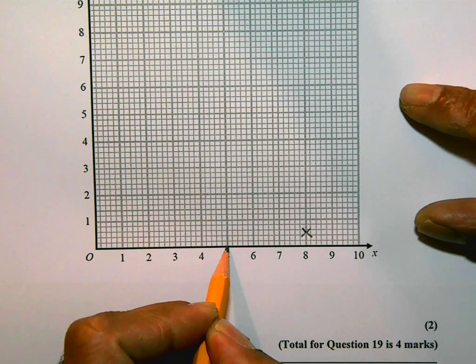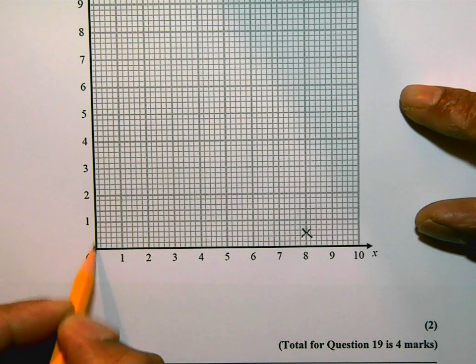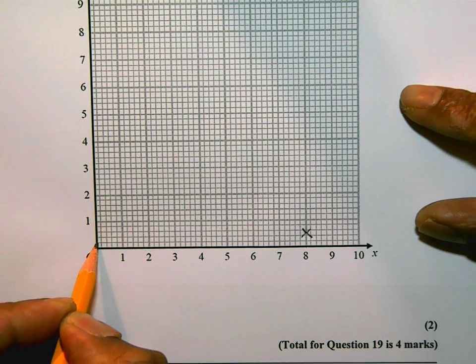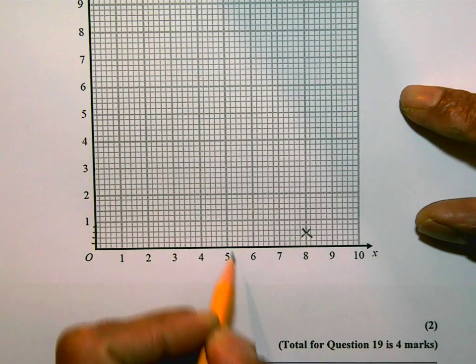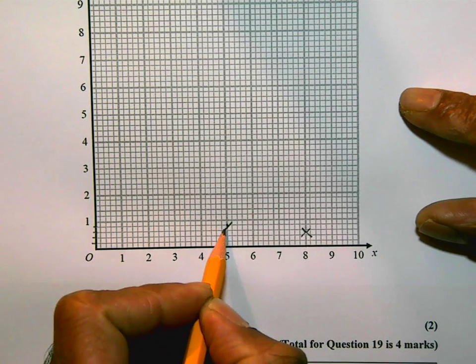Now look at the scale here. There are 5 squares between 0 and 1. So that's 0.2, 0.4, 0.6, and 0.8. So when x is 5, 0.8 is 4 squares up. I've just put a cross there.